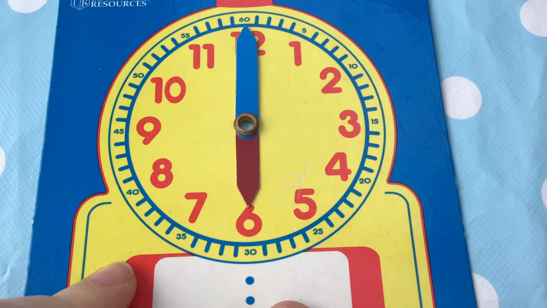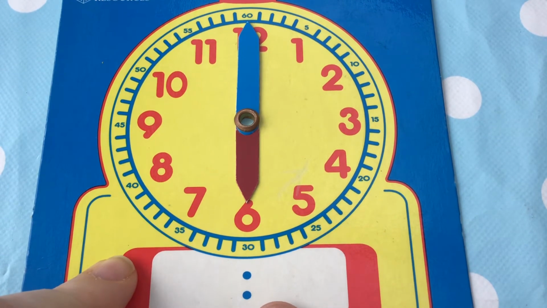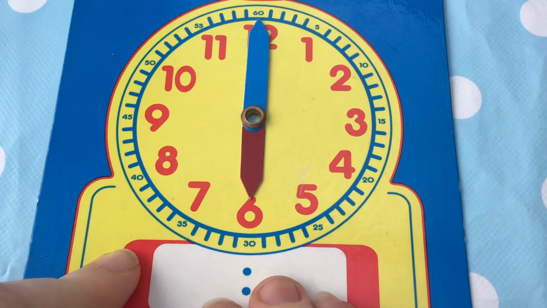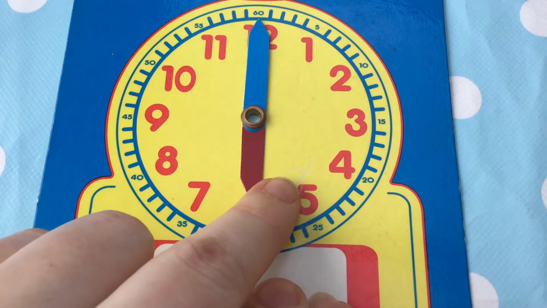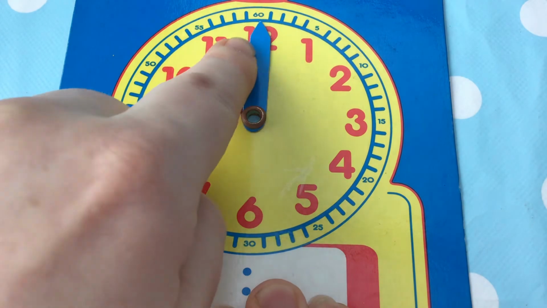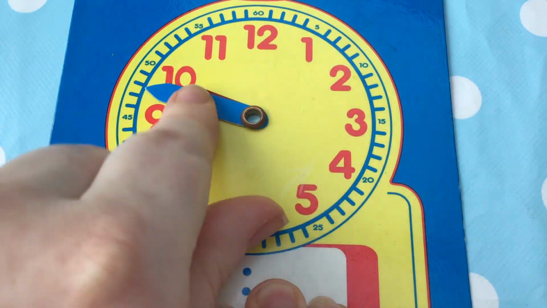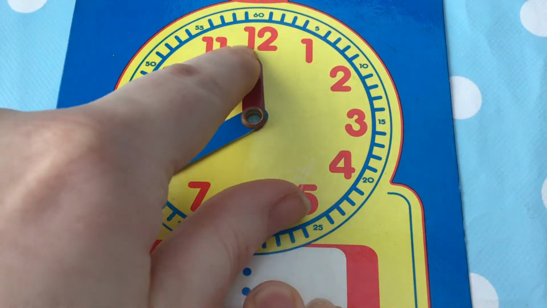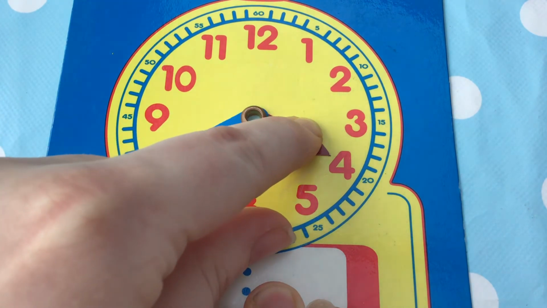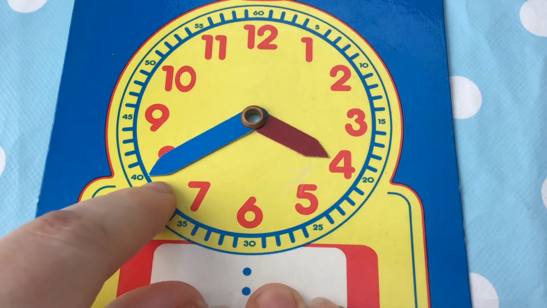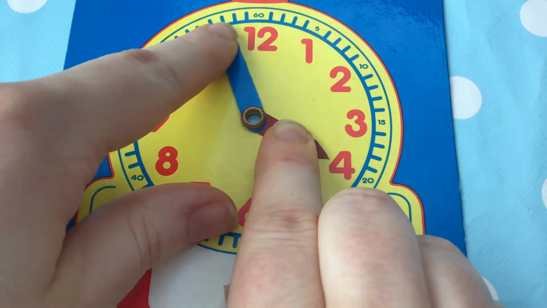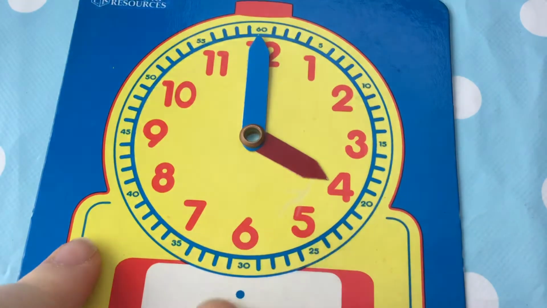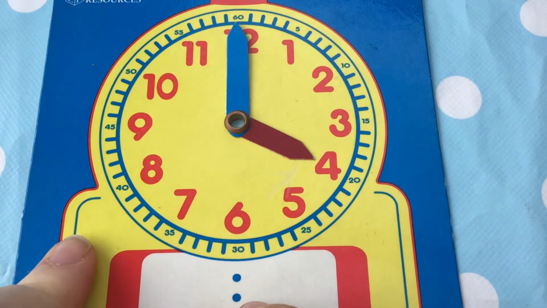If I wanted to show 4 o'clock, what would that look like on my clock? 4 o'clock. Okay, think about what hour it is. So it's got to be a 4. So let's move my hour hand all the way to the 4 using the clockwise positioning. And if it's 4 o'clock, then my minute hand must be top of the clock on the 12. That shows 4 o'clock.